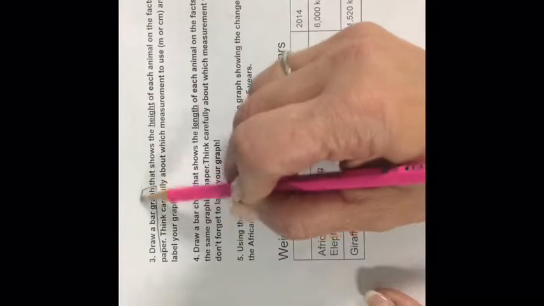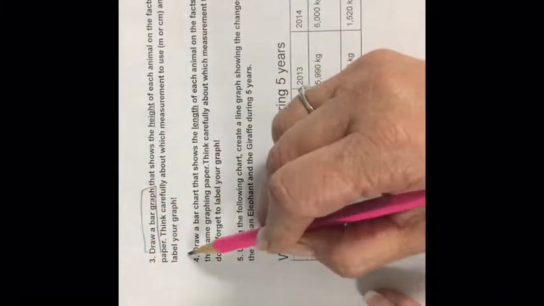Draw a bar graph. That's the first one. Draw a bar chart, which is the same as a bar graph. I wish they didn't use those interchangeably because that's confusing. And then create a line graph. So you need to make 3 graphs. 2 bar, 1 line. So I'm going to help you set these up, and then you're going to have to figure that out on your own.